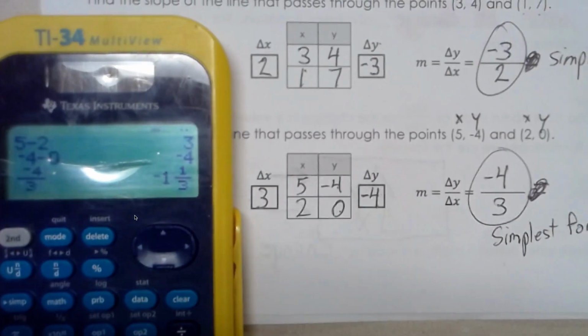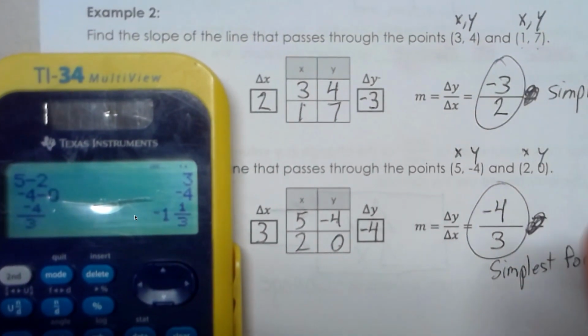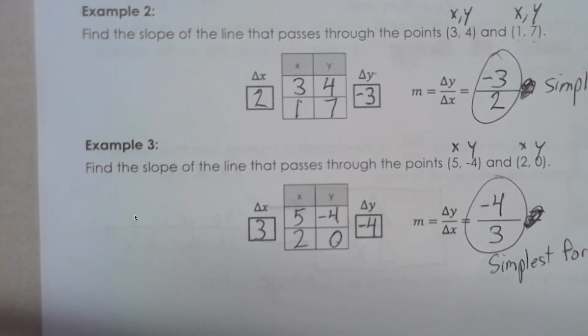That's how you find the slope when you're given 2 points that lie on a line. That's how you find the slope of the line. Hope this was helpful. Please try the rest of this worksheet on your own, and have a great day.